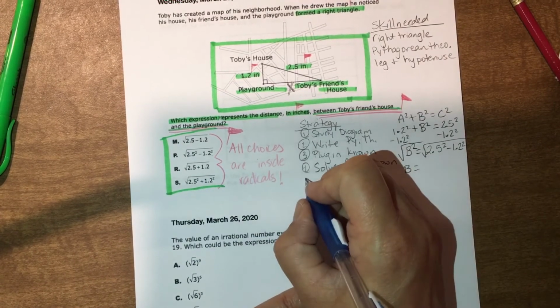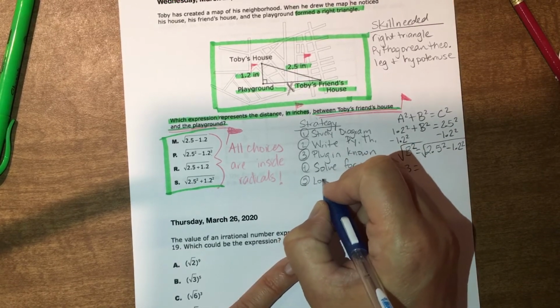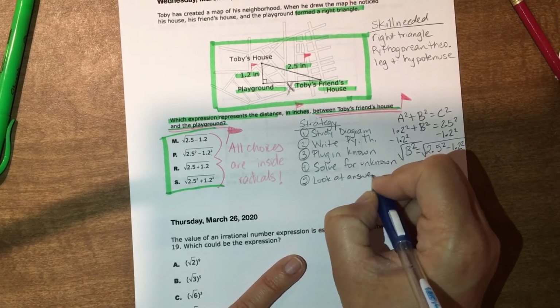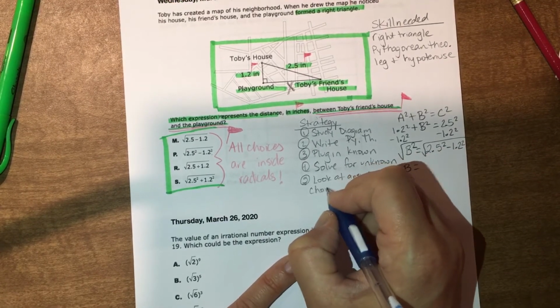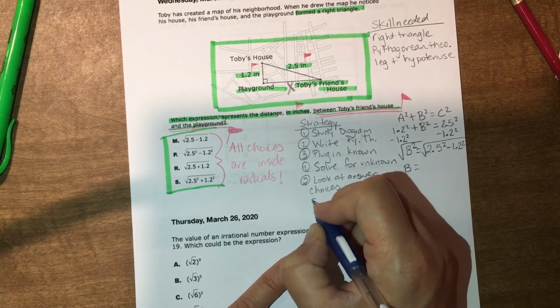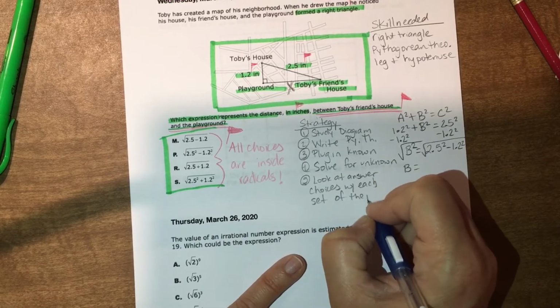So the other piece I would put back into the strategy is to look at my answer choices with each step of the problem.